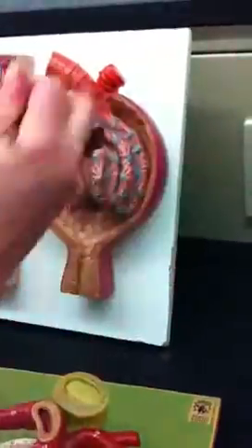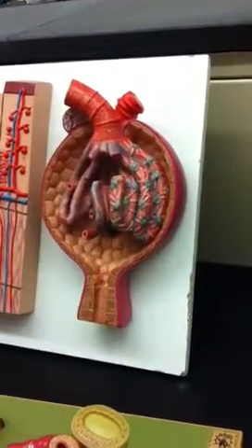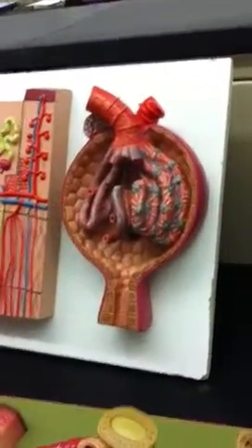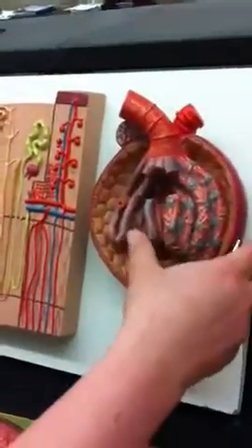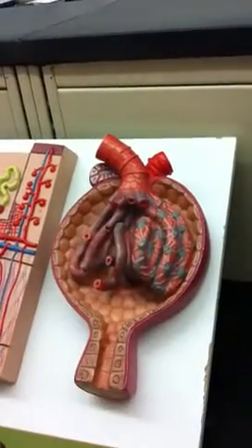Okay. And then on this model, juxtaglomerular apparatus right there next to the afferent arteriole. Juxtaglomerular apparatus. Correct. Cool? That's the kidney. That's all she wrote on the kidney.